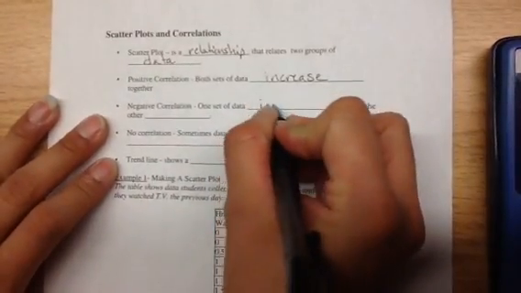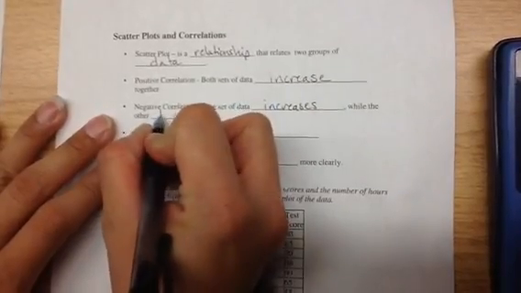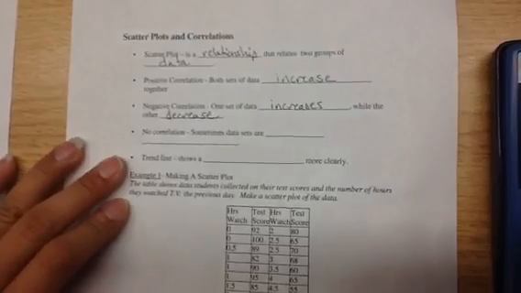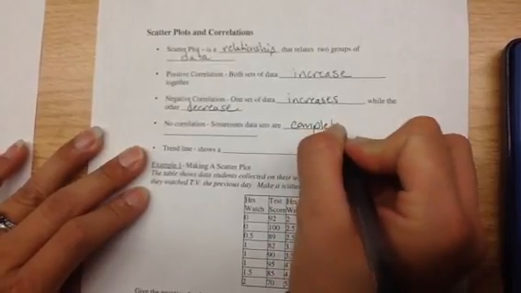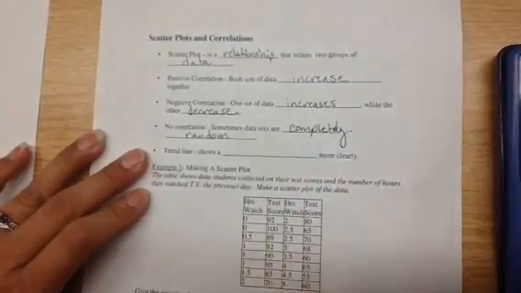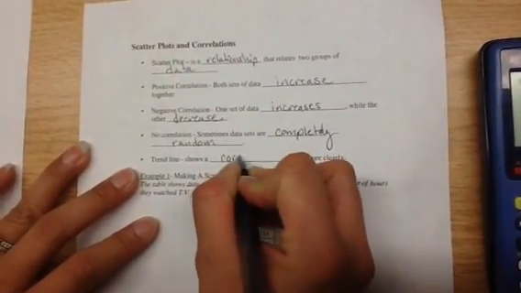And with a negative correlation, one set of data increases while the other set of data decreases. So as one rises, the other one falls. With no correlation, which means that there's not a good, strong relationship going on there, you're going to have sets of data that are completely random. And a trend line is going to show the correlation more efficiently.